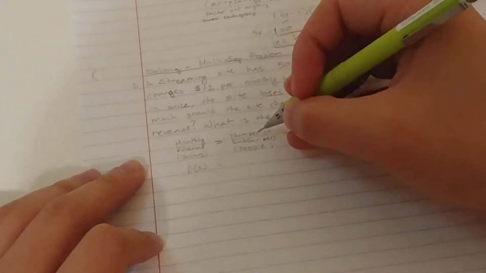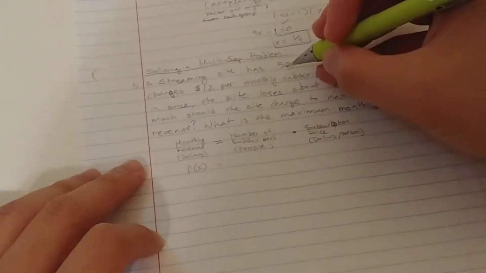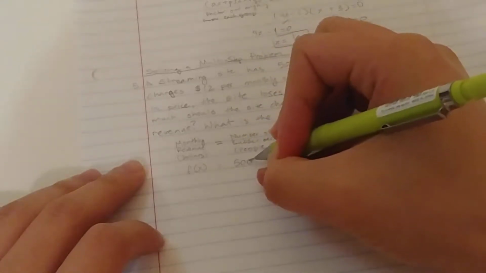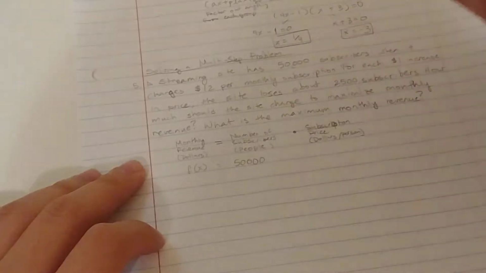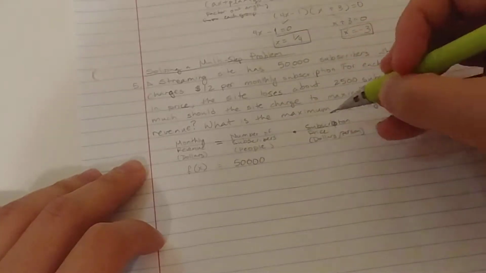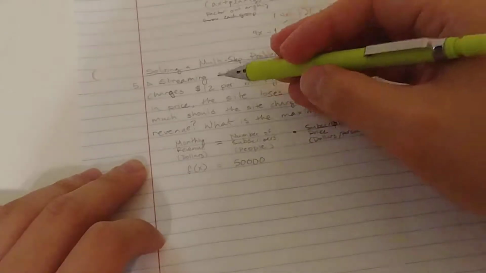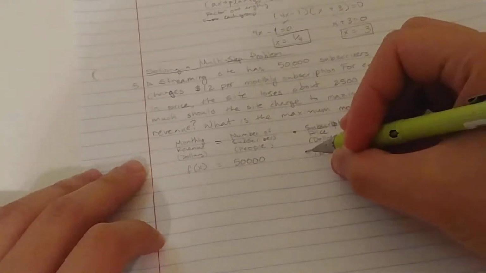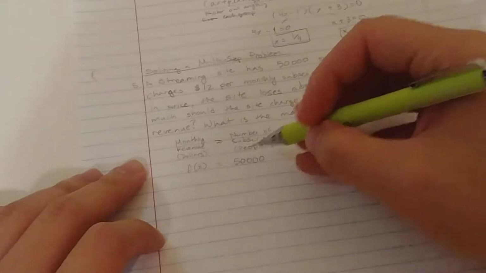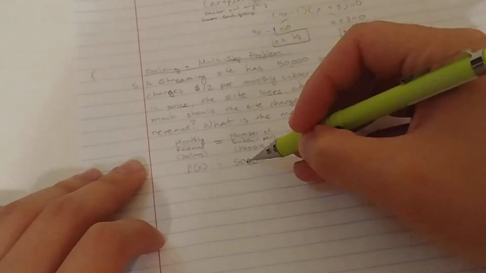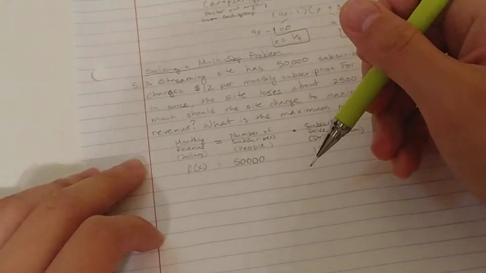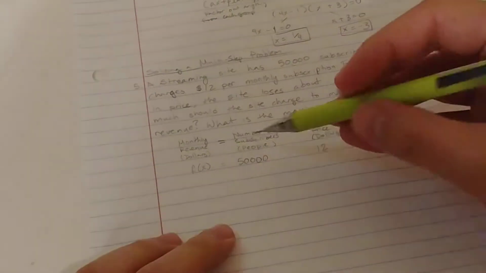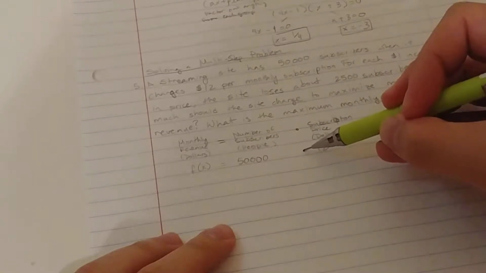And here we have the number of subscribers. So we have 50,000. I'm going to leave some space. And for a subscription price, we have $12. So if it's $12 per month and there's 50,000 subscribers, they would make $600,000. So that's what that means.